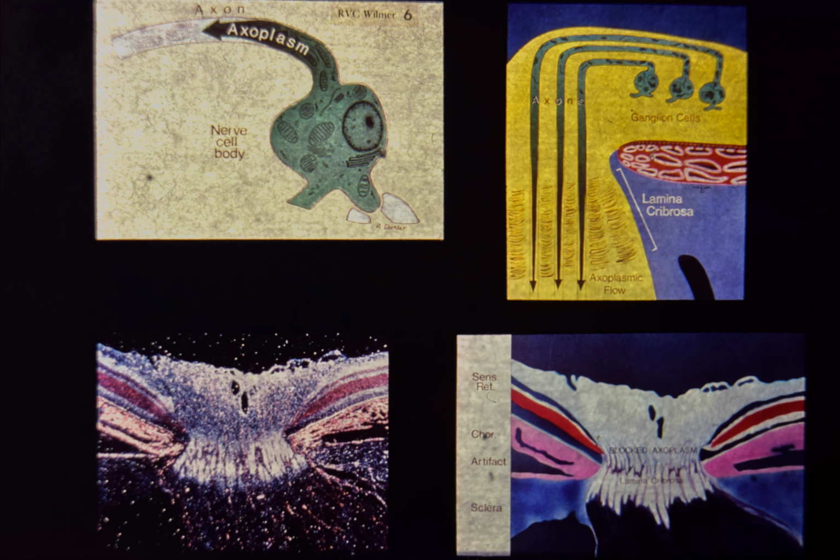The role of axoplasmic transport in the pathogenesis of papilledema is currently under investigation. All nerves, including the optic nerve, have long extensions called axons that lack the ability to synthesize protein. The protein necessary for axon survival is synthesized in the nerve cell body and reaches the axon by a specialized form of cytoplasmic motility called axoplasmic transport or axoplasmic flow.